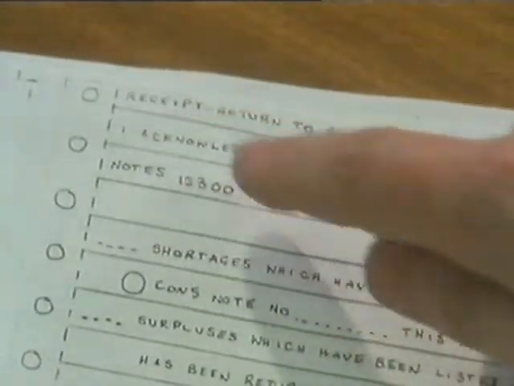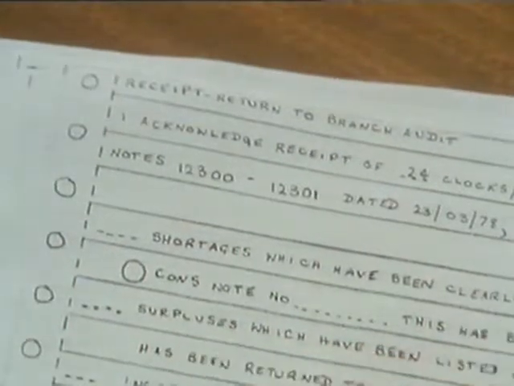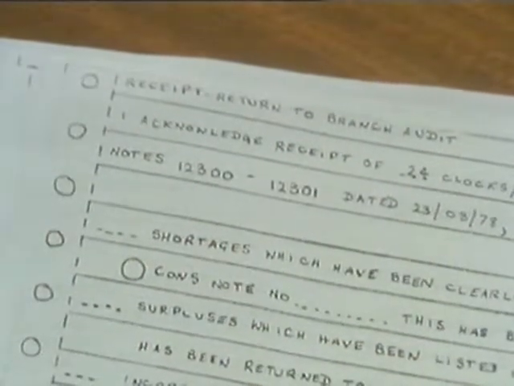So this is what the new consignment note will look like. This part is the receipt part, which will actually be sent back to you from the branches. If there's anything wrong with the consignment, details of shortages and surpluses will be shown here. Is that okay? Is it possible for the consignment notes to be sequentially numbered by branch, so that if a consignment note is missing, we notice it immediately?